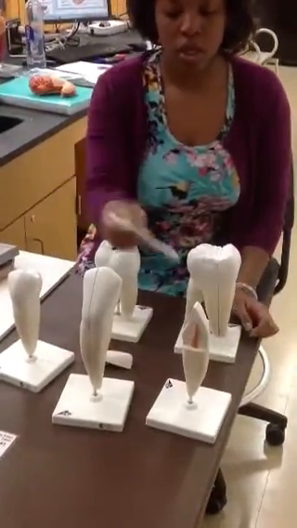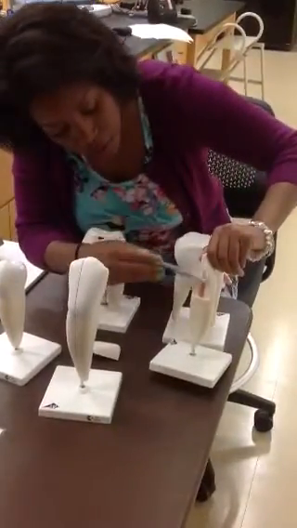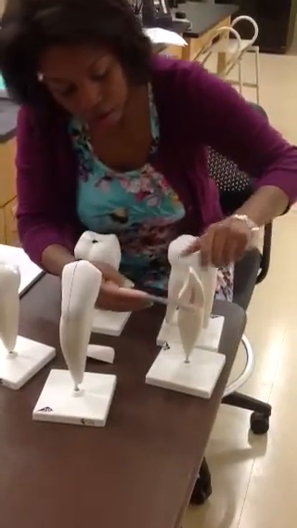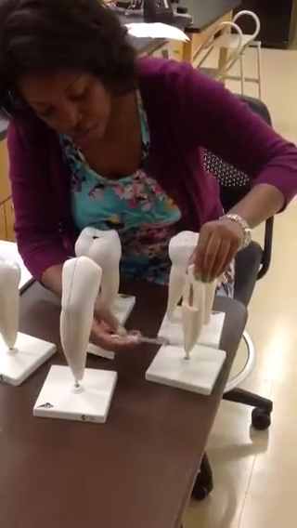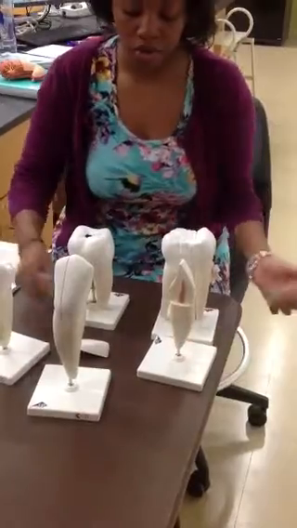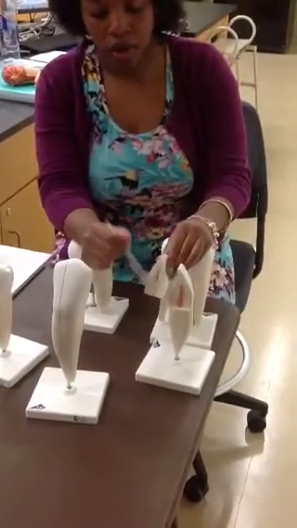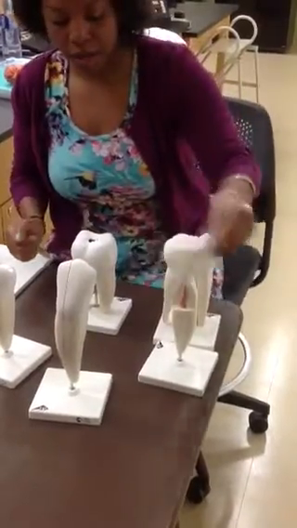You're able to see the enamel, which is the white, the dentin, which is cream colored here, the pulp, which is red, and this is the root. It doesn't show the entire root inside of the tooth, but you can see the outermost region of the root. The other side shows you the pulp cavity, or where the pulp actually resides.